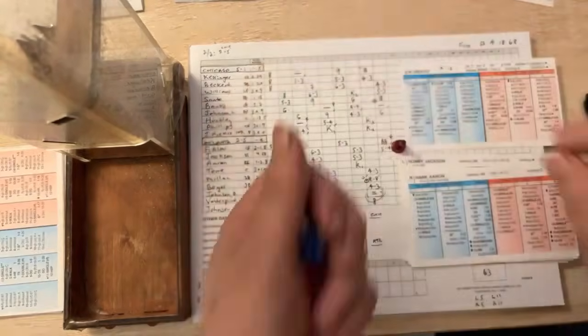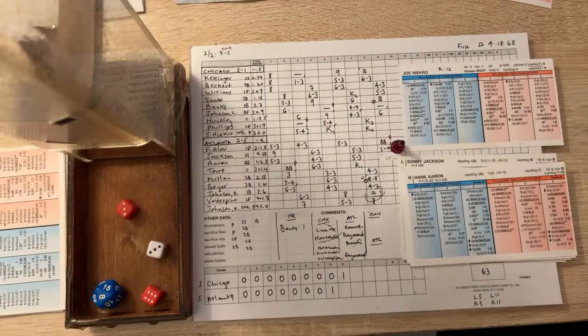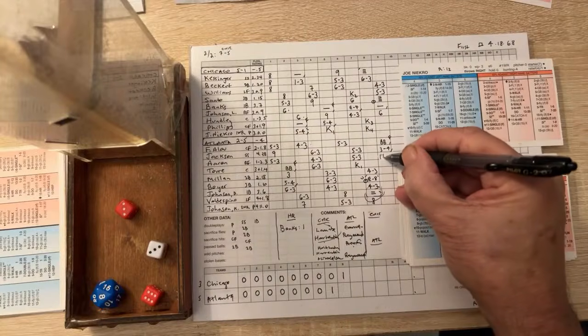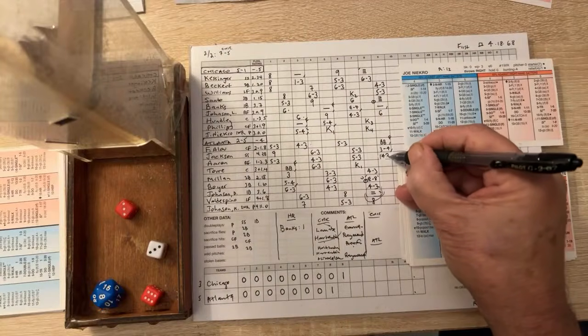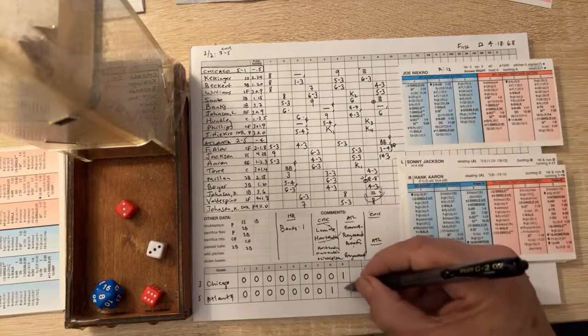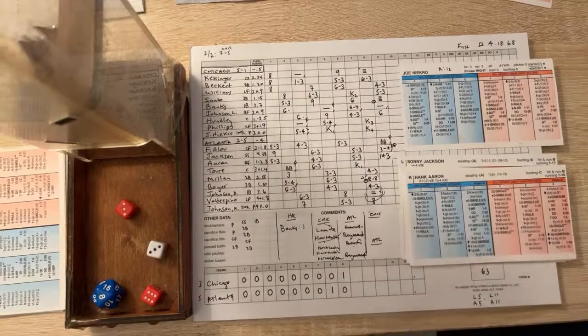Here's the pitch to Aaron. That's 3-9. Oh, he grounds it back to Necro, who turns around, throws it to Beckert for 1, and then over to Banks for a double play. We're going to extra innings. Oh, my.